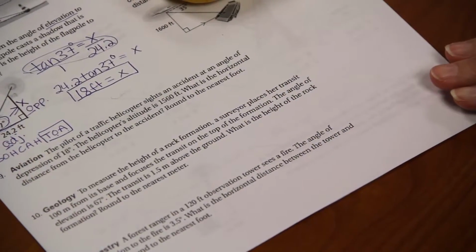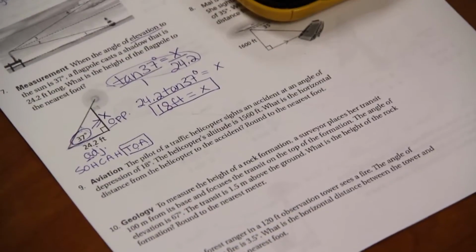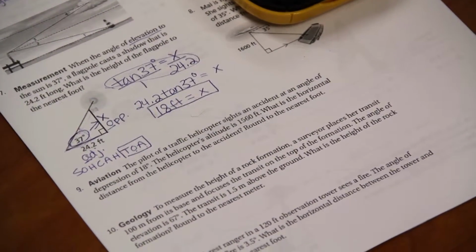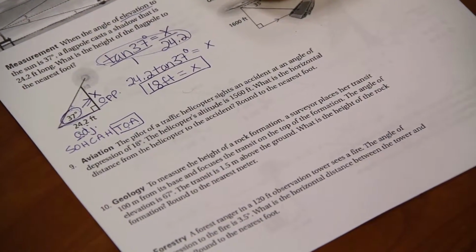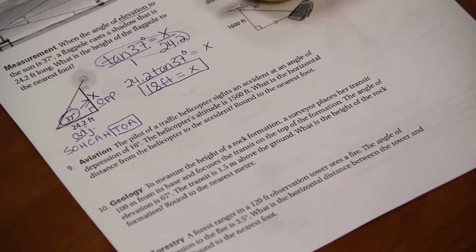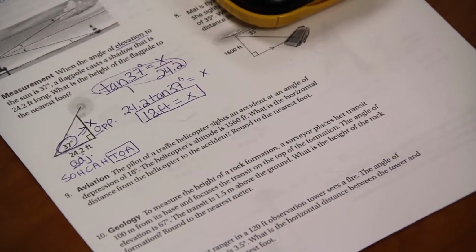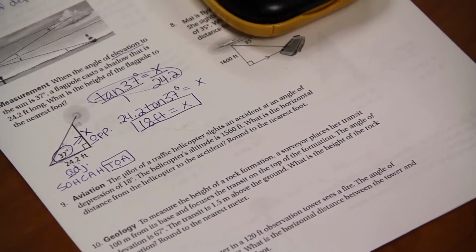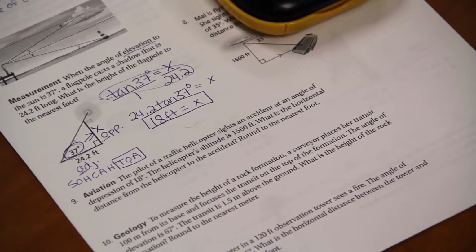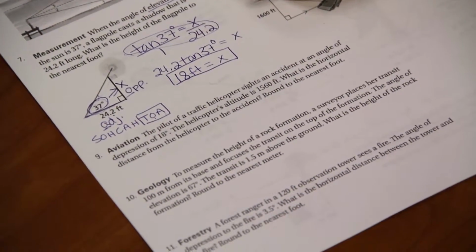Okay, our next problem, number 9, aviation. The pilot of a traffic helicopter sights an accident at an angle of depression of 18 degrees. The helicopter's altitude is 1,560 feet. What is the horizontal distance from the helicopter to the accident? Round to the nearest foot.